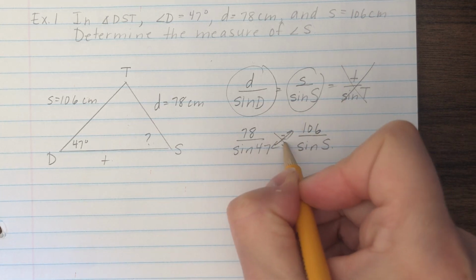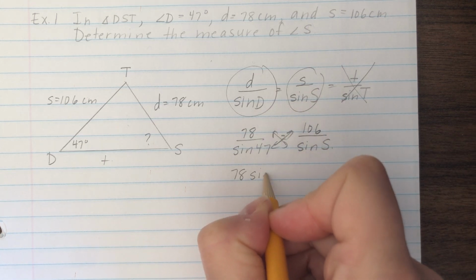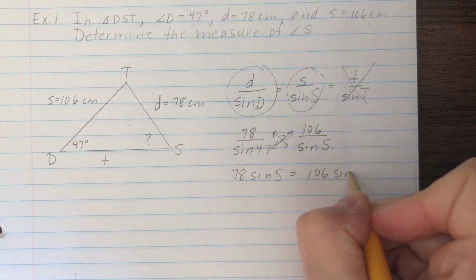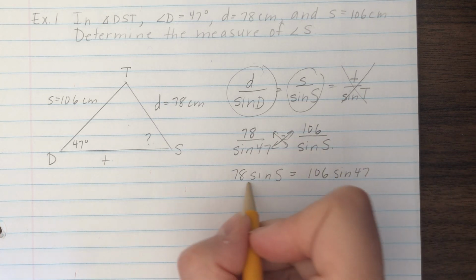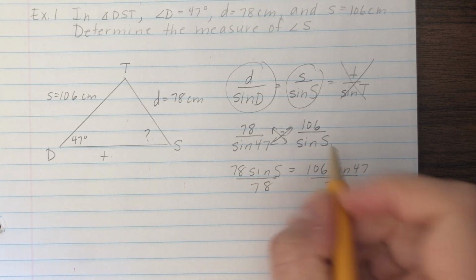Next, I cross multiply. So 78 times sine of angle S will equal 106 times sine of 47. To get sine of angle S by itself, I have to divide both sides by 78.